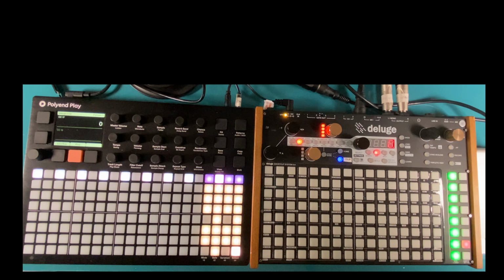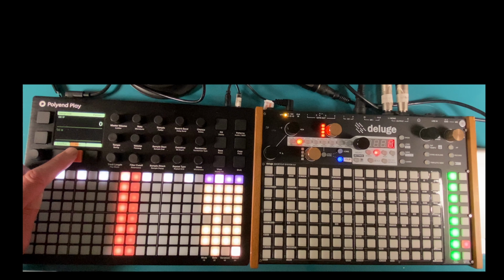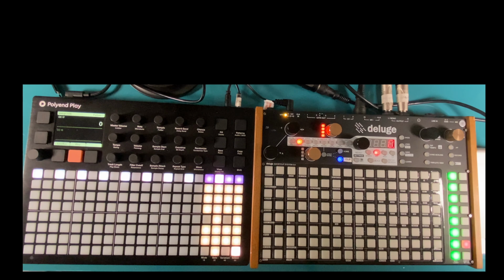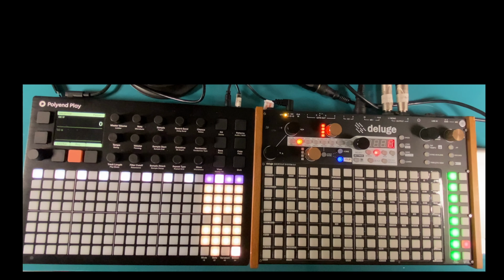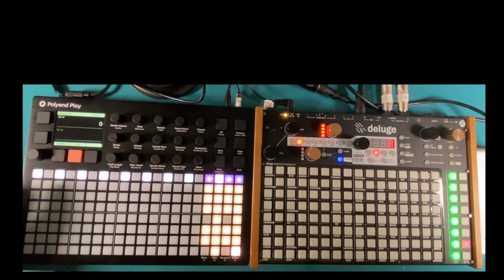So we've got one completely dry snare and one reverb snare. I'm controlling the reverb on the snare via the reverb send on the Play, which is pretty cool, isn't it? So we've got a little drum pattern and it's all on one track of the Play. We need to make a few changes if we're going to add another sound.